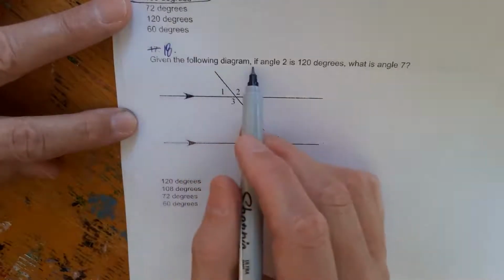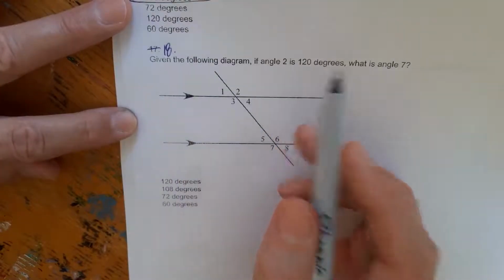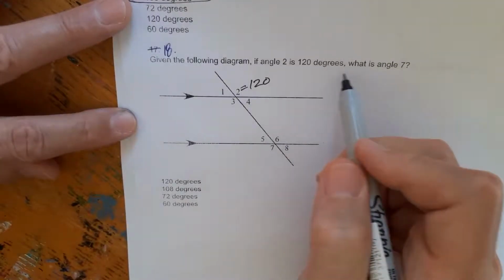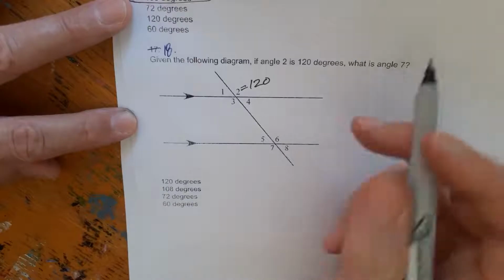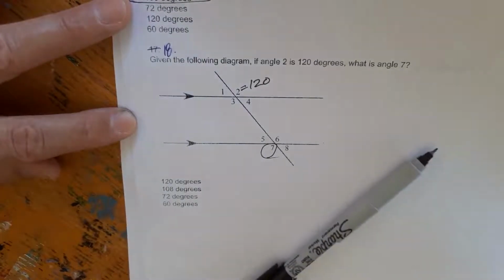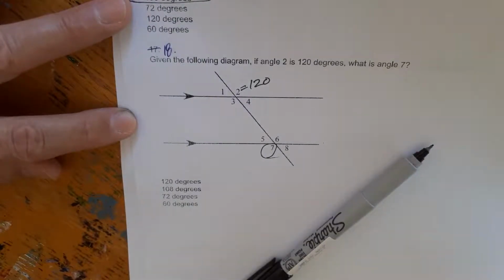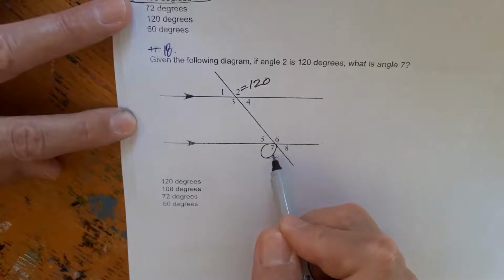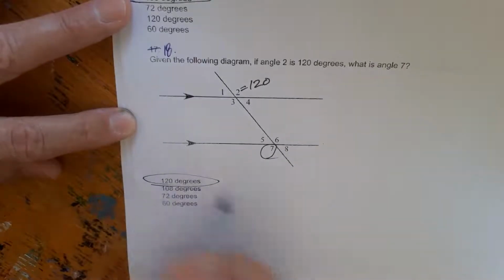So what else we got? Given the following, if angle 2 is 120 degrees, so let's say this is 120. What's angle 7? So angle 7 is way down here. These are alternate exterior angles, right? Alternate exterior, we already said were equal. So if this is 120, angle 7's got to be 120 right here. There you go.